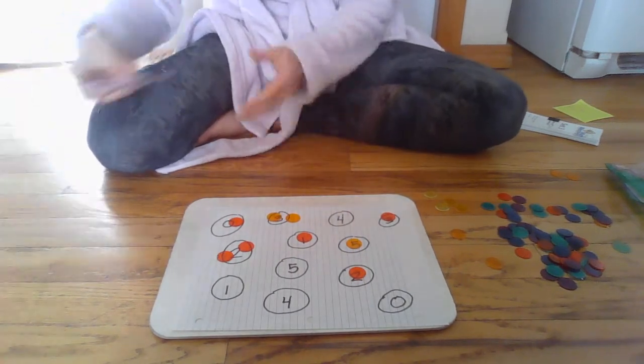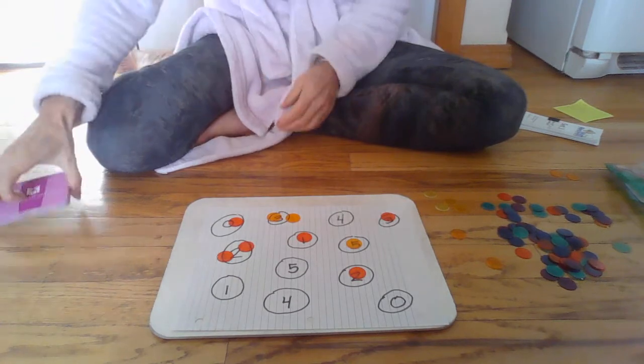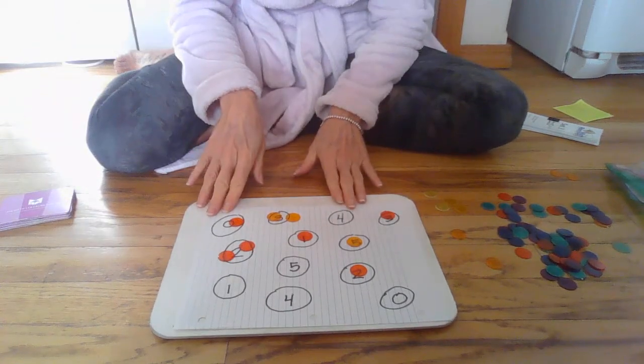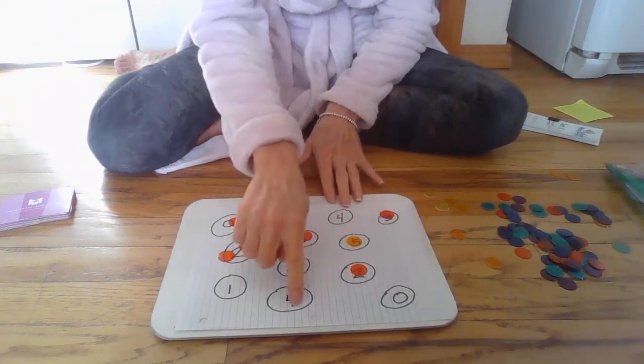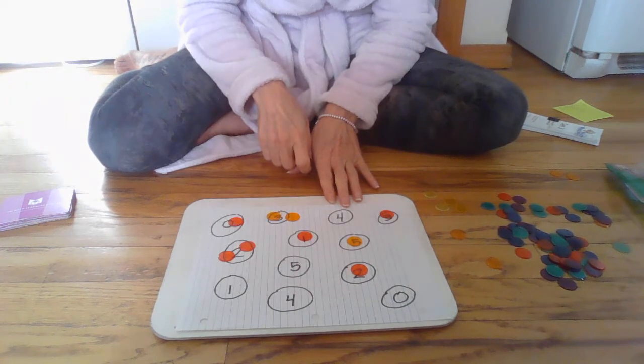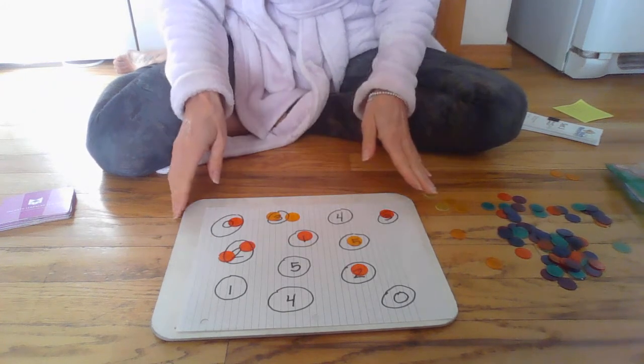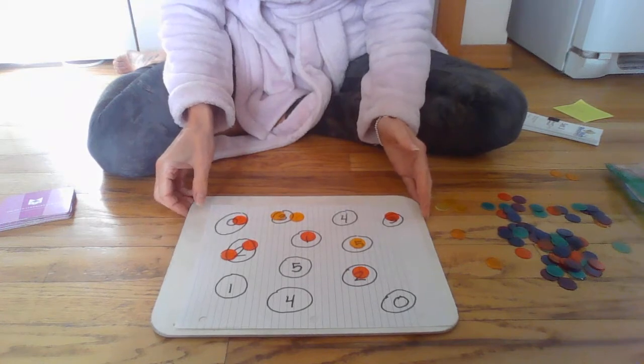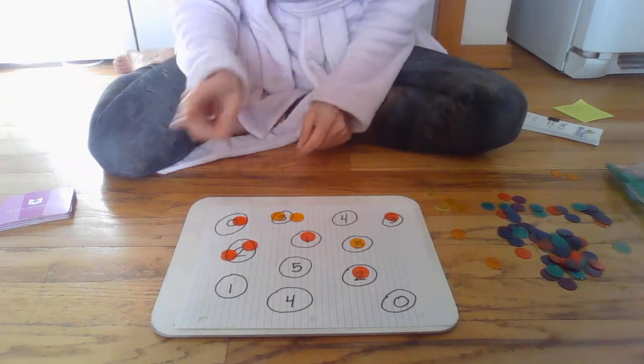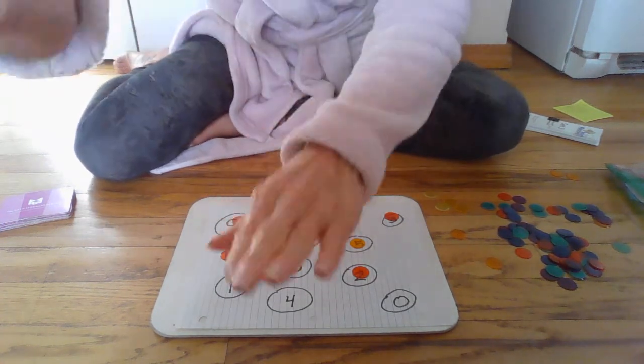So then we would just shuffle the cards again and we would play. And our goal is to get all of the numbers covered up. And again, we are practicing subtracting within the number 5. And so I just like to call this game Bump 5, because you can bump people off of their circle.